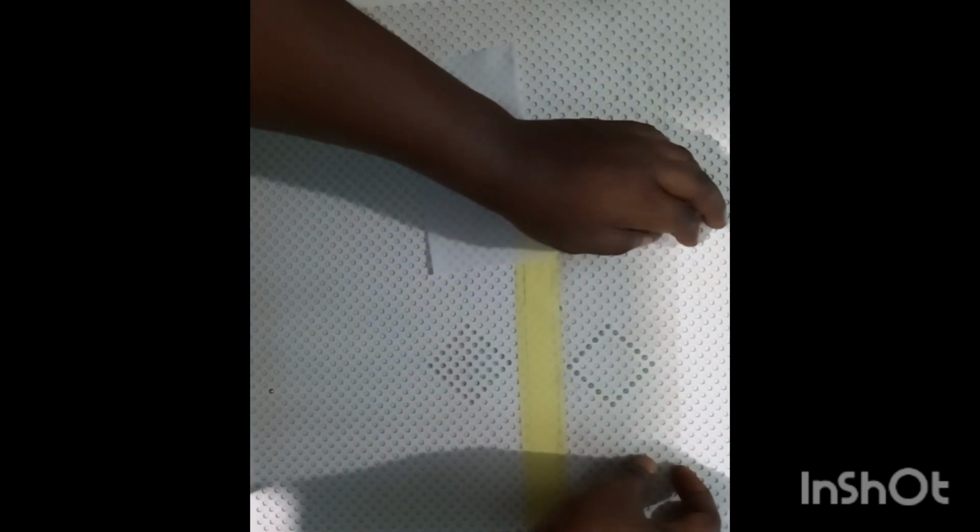I'm going to press. Then press very well so that the rhinestones can be transferred from the board to the transfer sheet.